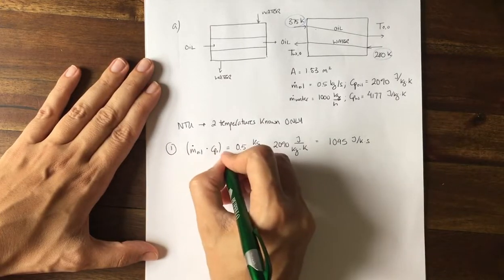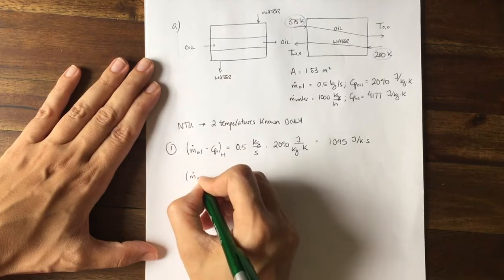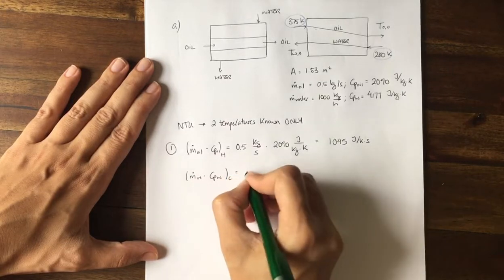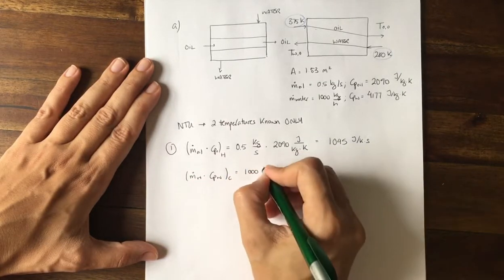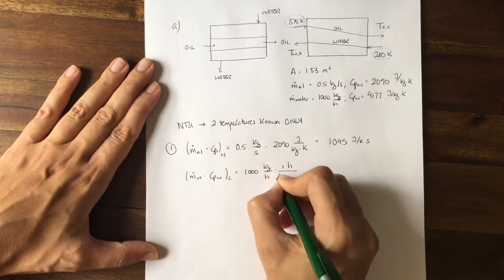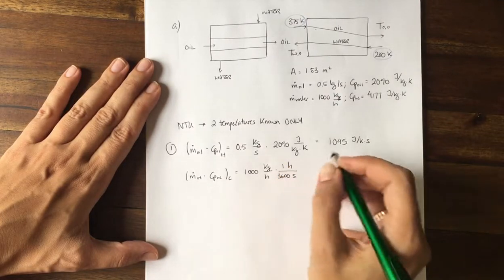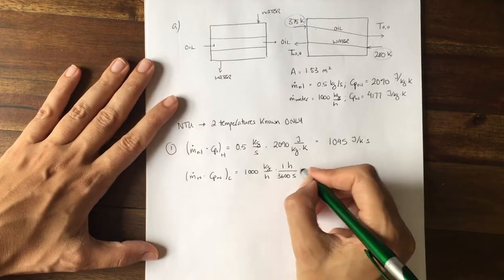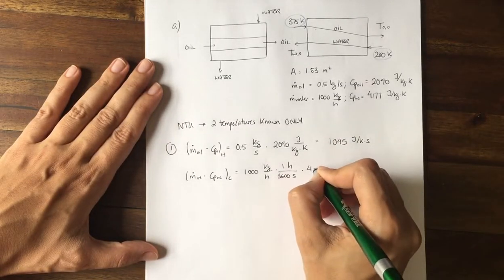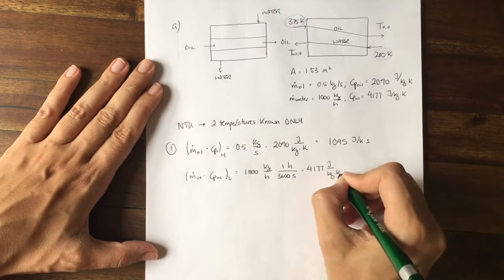For the cold system, the cold is water, so the flow rate of water times the thermal capacity of water is equal to 1000 kilograms per hour times 1 hour over 3600 seconds, and times the thermal capacity, which is equal to 4177 joule per kilogram per Kelvin.